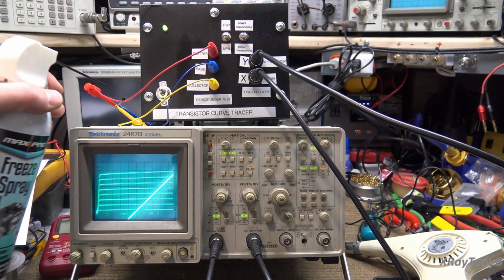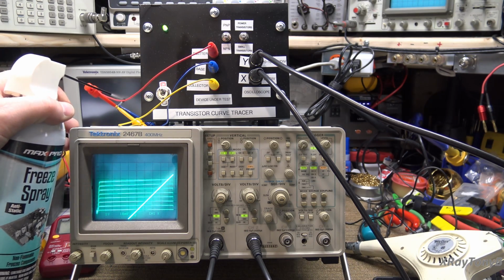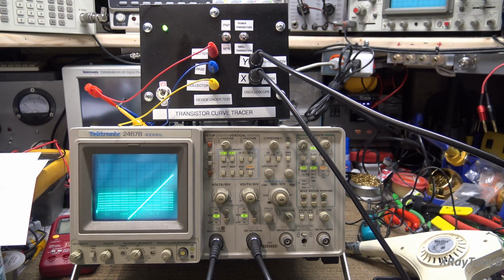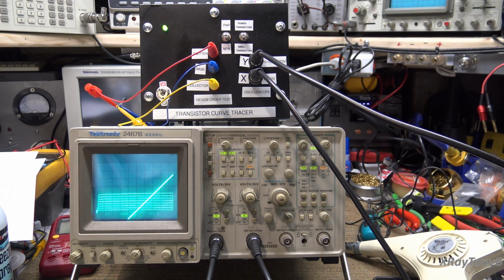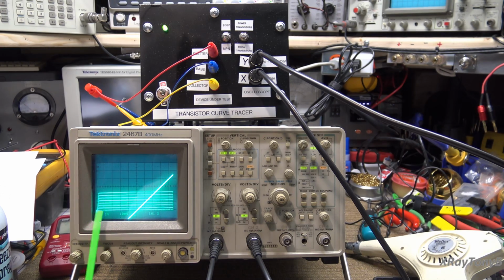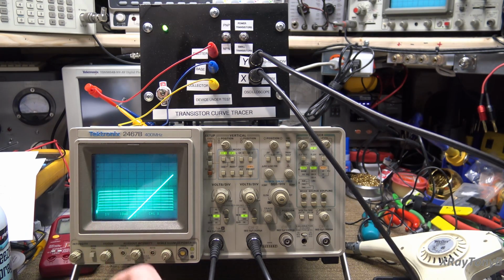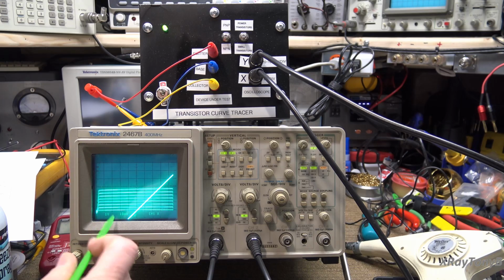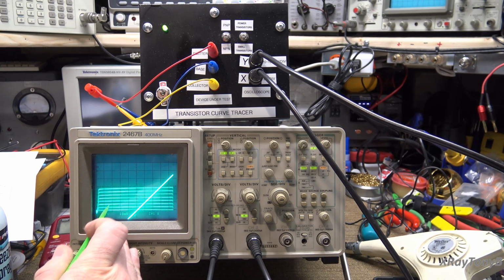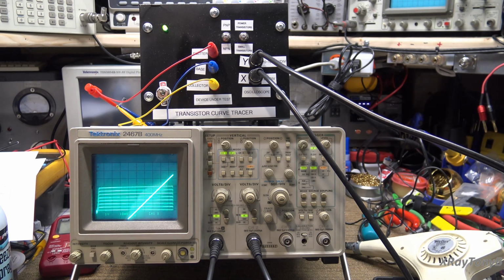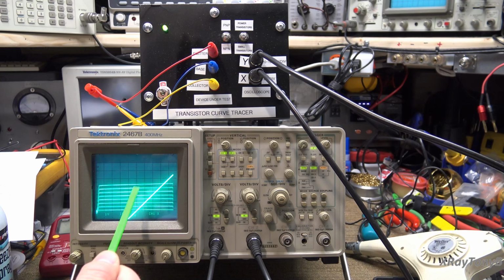So first we're going to chill it. What happens? Almost instantly, you can see now the transistor is less efficient. In other words, with the same amount of base current, I get a lower amount of collector current, or emitter collector current. So temperature greatly affects the gain of the transistor.